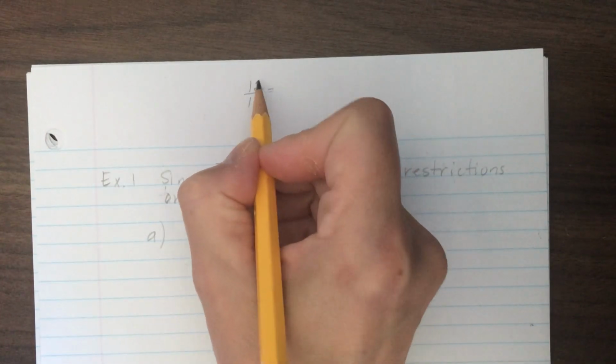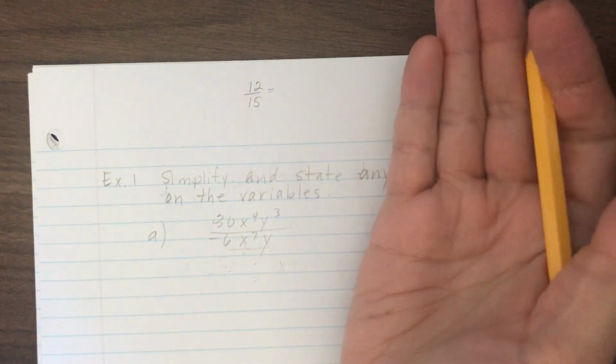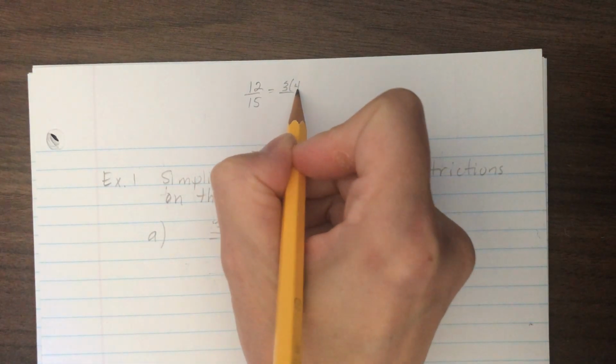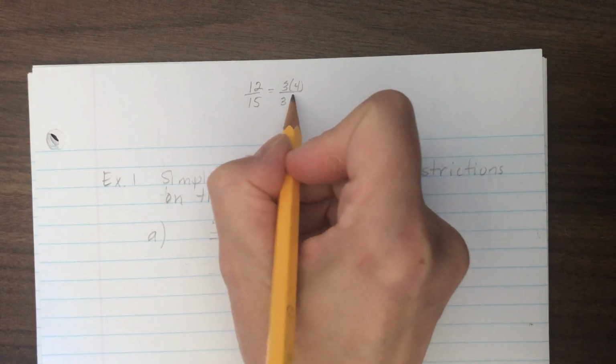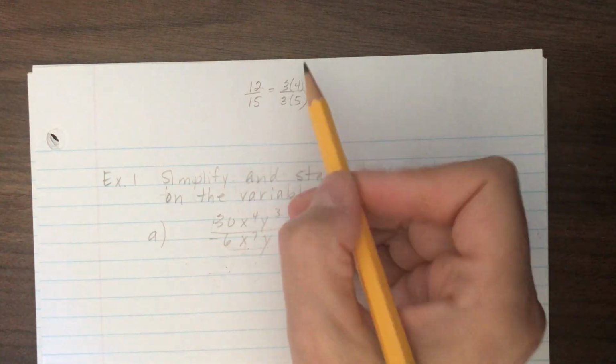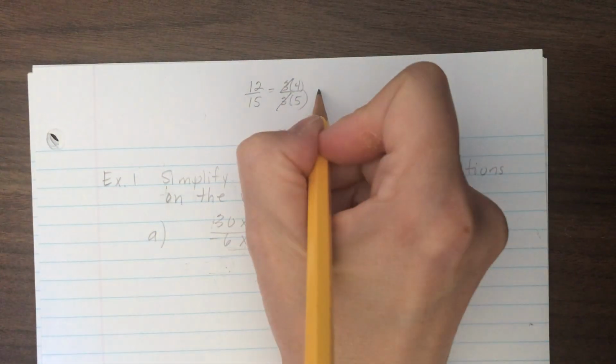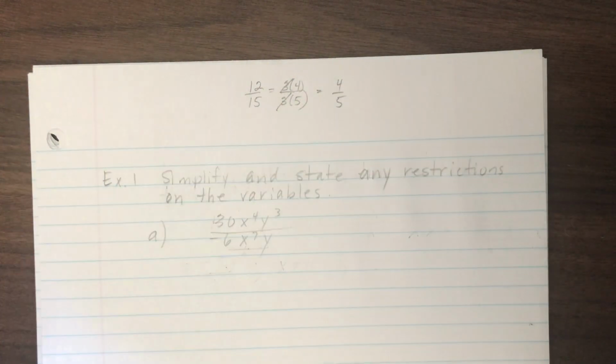Well, we think of a number that both 12 and 15 are divisible by, and they're both divisible by 3. 3 times 4 is 12, and 3 times 5 is 15. And then we divide out the 3's in our head, leaving us with 4 over 5. So that's how we are simplifying fractions or putting fractions into lowest terms.